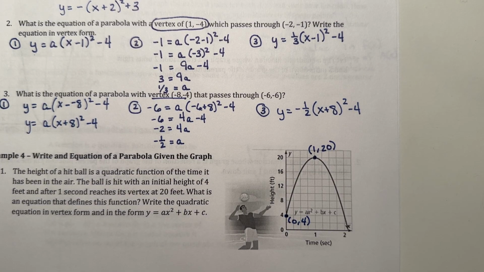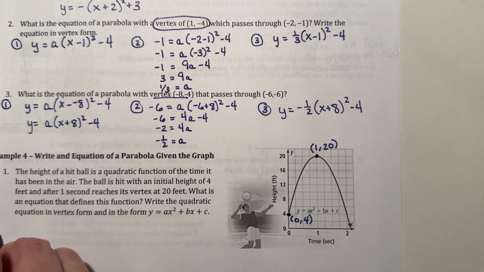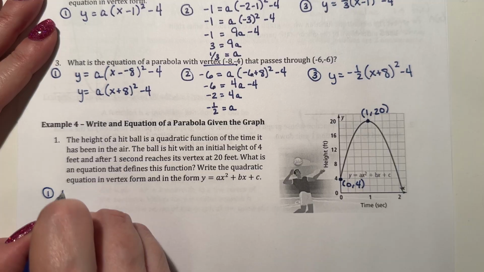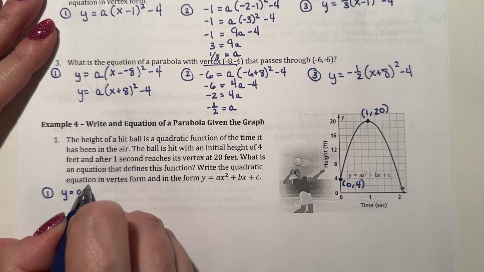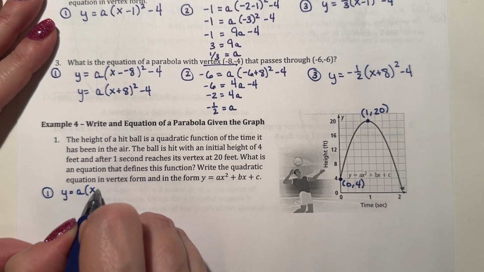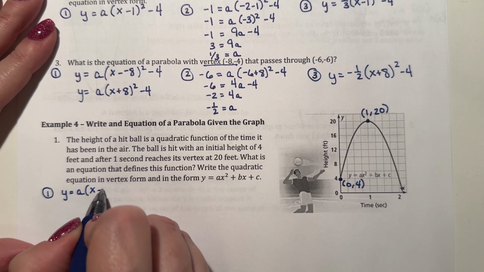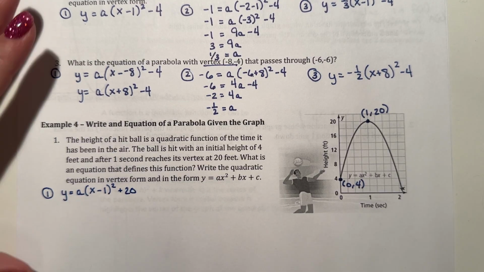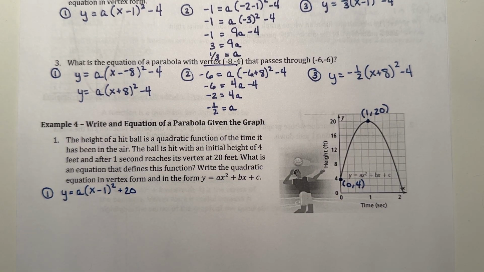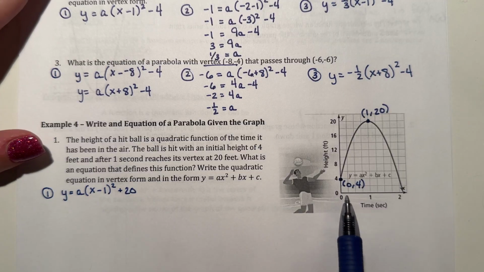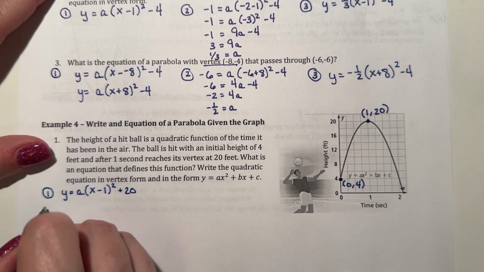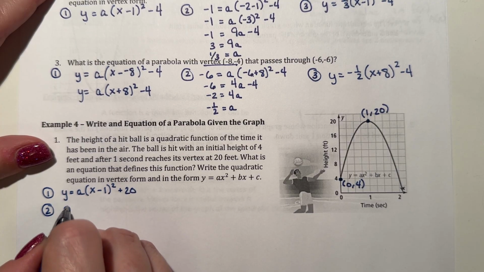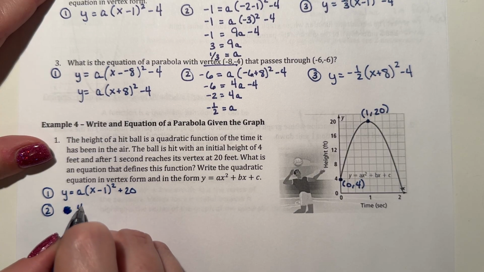So let's take all of this and let's write the equation. So step 1, fill in the equation with what you know. We're putting in that vertex first, in case you're a little bit lost. So we start there. Step 2, we're going to put in that other point, which in this case is a y-intercept. Okay, I wrote the wrong number. Let's fix that.